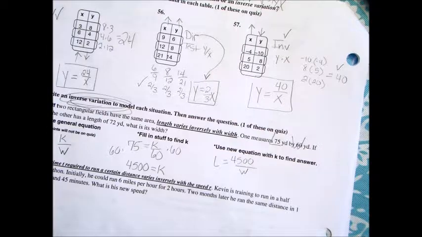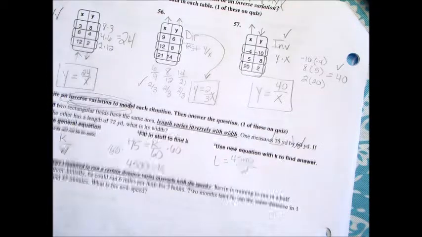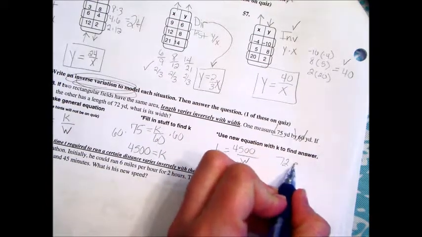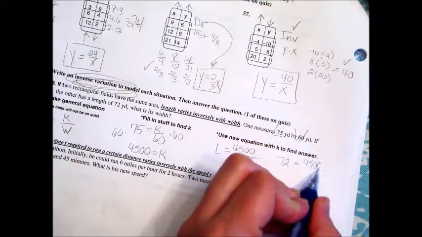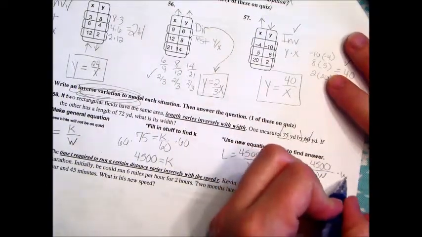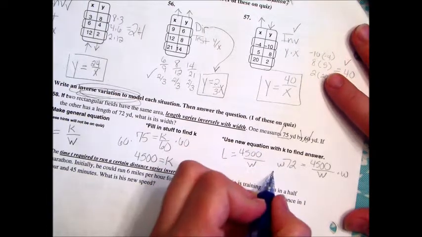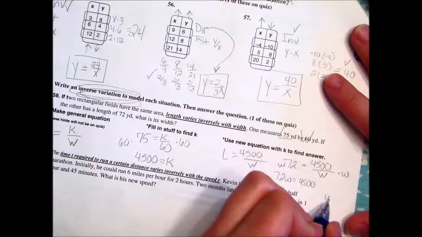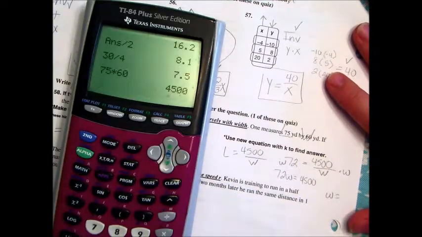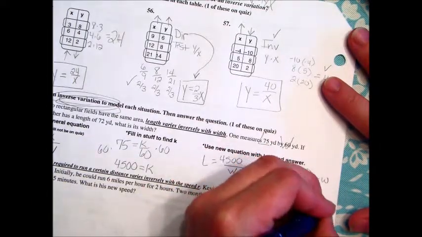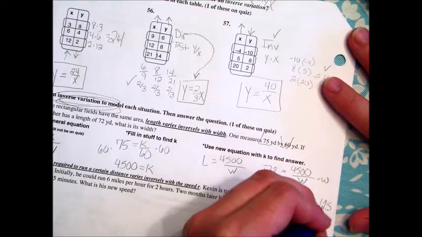Now let's read the next sentence. If the other has a length of 72, then we know 4,500, what is the width? Multiply both sides by W. So you get 72W equals 4,500. Divide by 72. We get 62.5. And I think this is measured in yards.